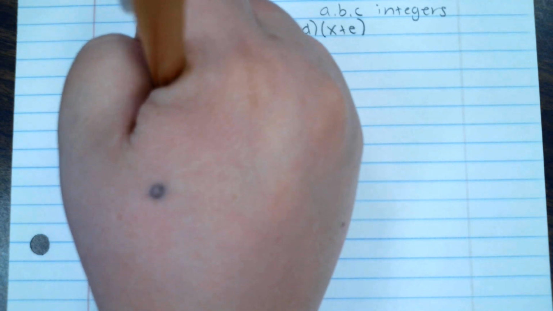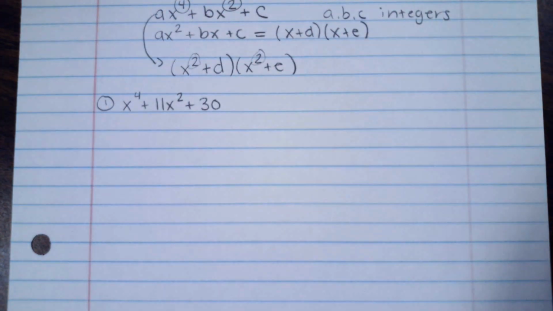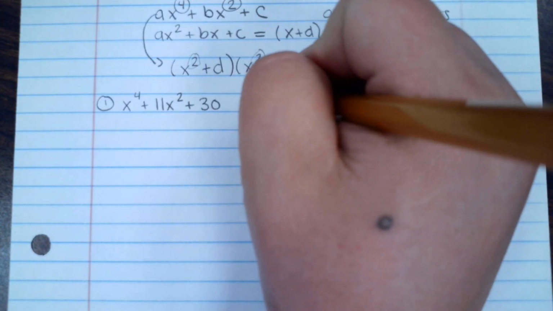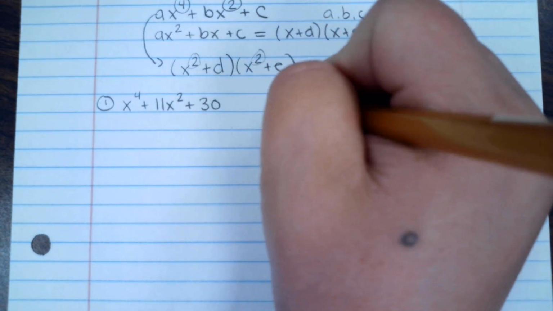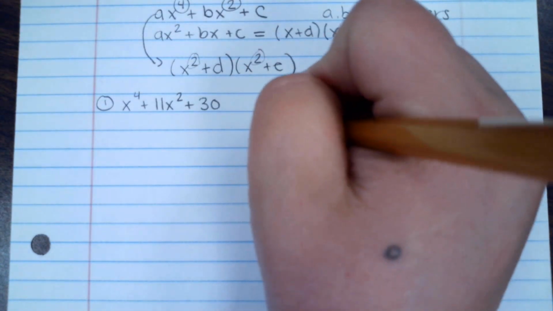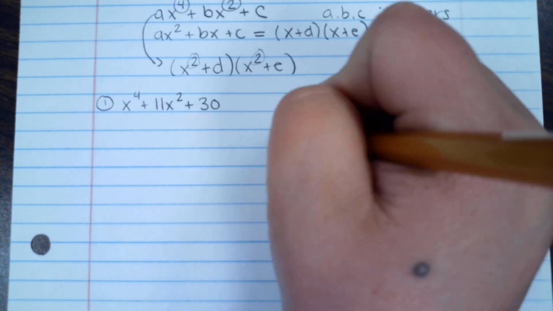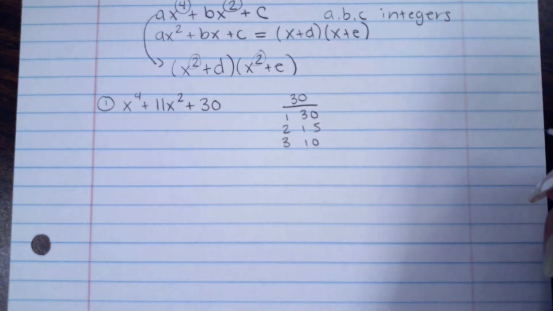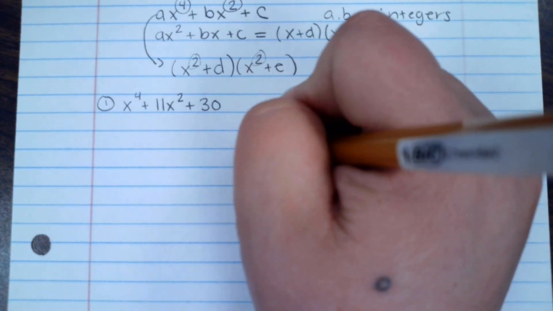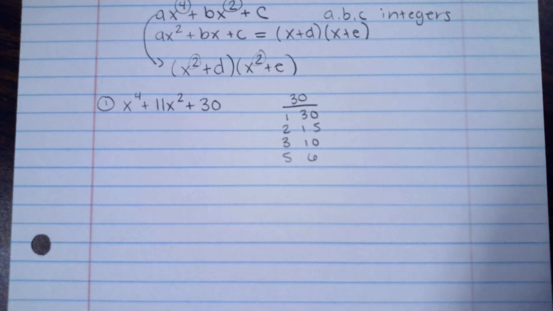x to the fourth plus 11x squared plus 30. So we're looking for multiples of 30 that add to 11. So 30, we got 1 and 30, 2 and 15, 3 and 10, doesn't go into 4, 5 and 6.